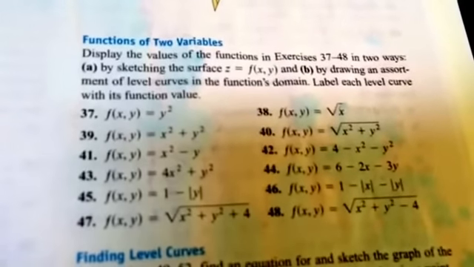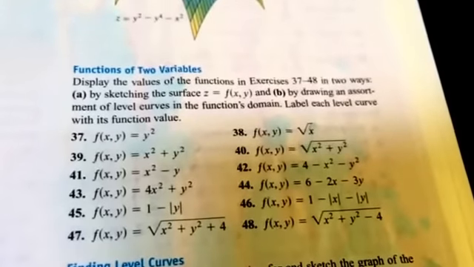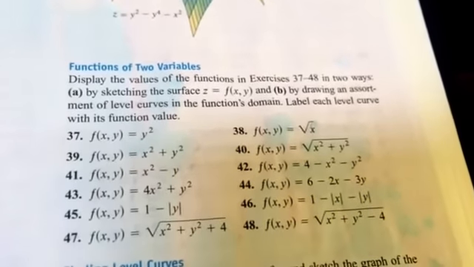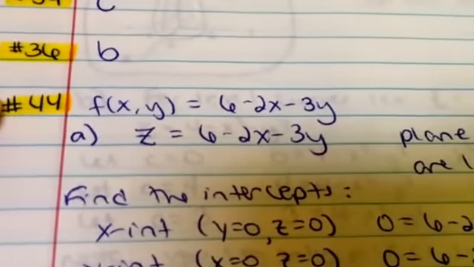All right, now let's look at the next group of problems. This is page 693. It says, display the values of the functions in 2 ways. A, by sketching the surface, and B, by drawing an assortment of level curves and label it with its function value. So when I ask you for level curves, I usually ask you for anywhere between 3 and 5. So I would just practice on your homework doing 5, so you're good whether I ask for 3 or 5. Okay, so 44 is the one we're going to do.